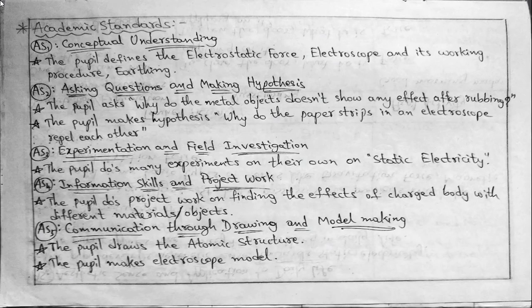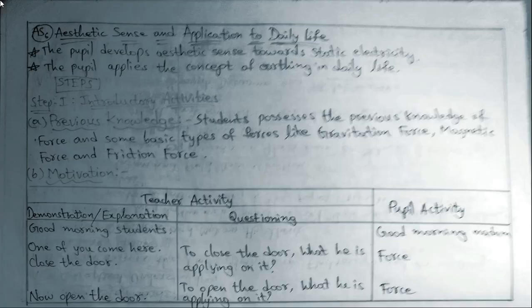Next part is academic standards. In physical science, we have 6 academic standards. AS1 is conceptual understanding, AS2 is asking questions and making hypothesis, AS3 is experimentation and field investigation, AS4 is information skills and project work, AS5 is communication through drawing and model making. Finally, AS6 is aesthetic sense and application to daily life.